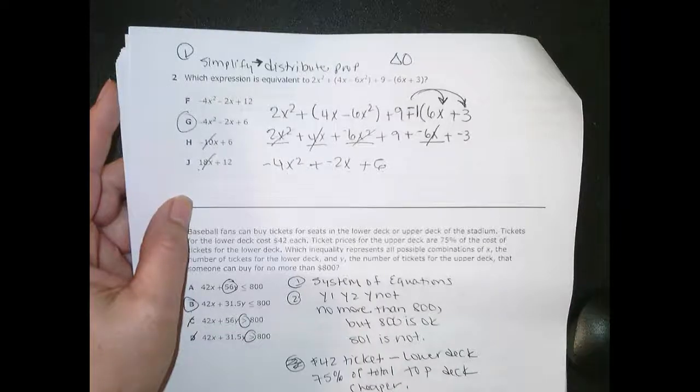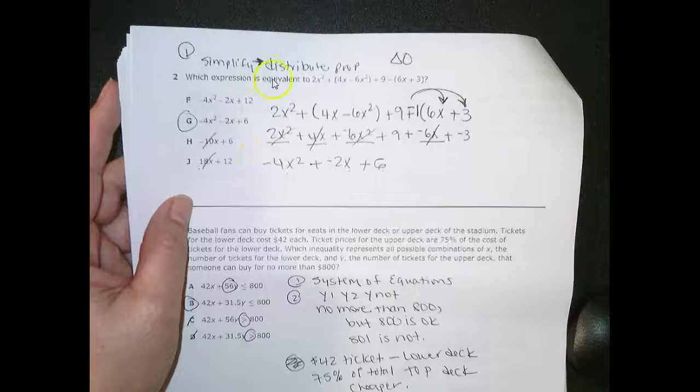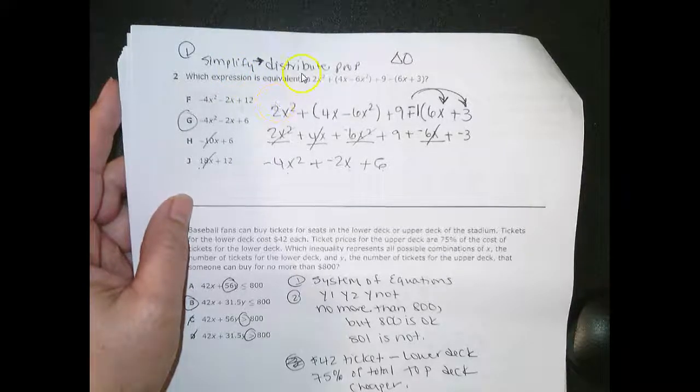Question 2 asks you which expression is equivalent to. If you're doing equivalent, you're doing simplifying. If you're simplifying, you're doing the distributive property. Be sure to put your arrows in. By the way, there is a -1 right there. If you didn't know, you do now. It's right there, and if you skip that part, well, you'll get it wrong. Combine like terms, and the answer is G.